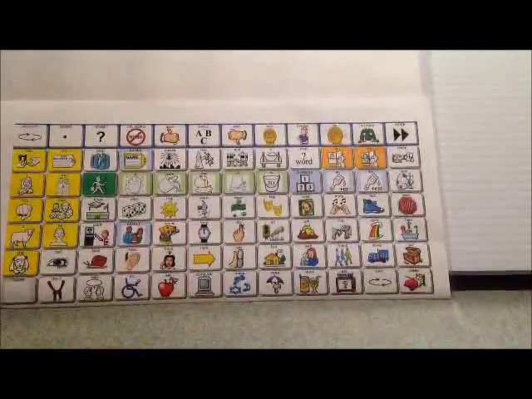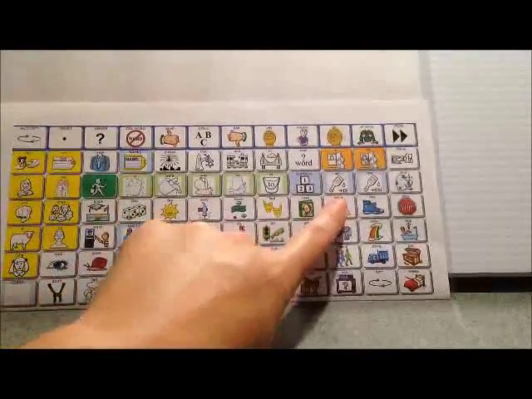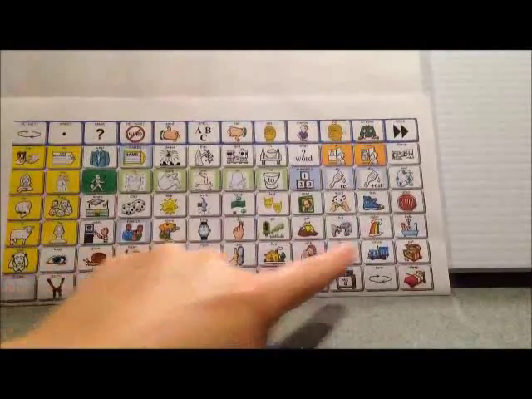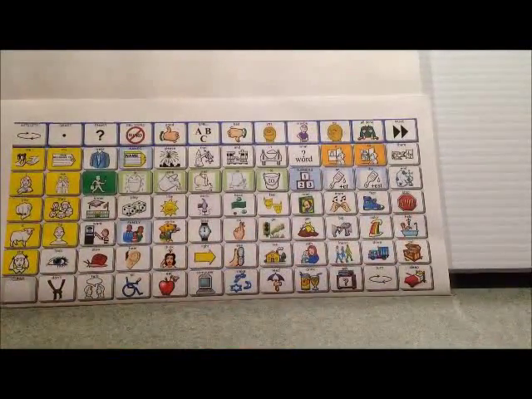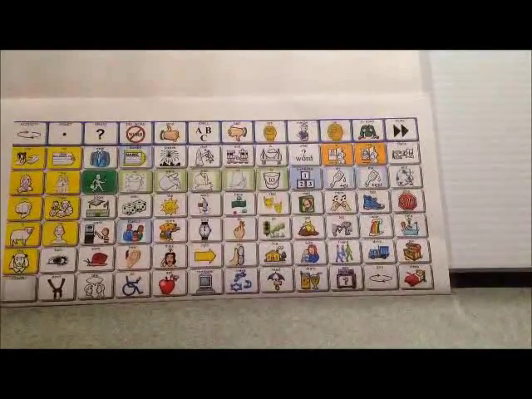Or they could be at the three-word level, I do more, or you need to stop. It is important to try to model one step above that student.